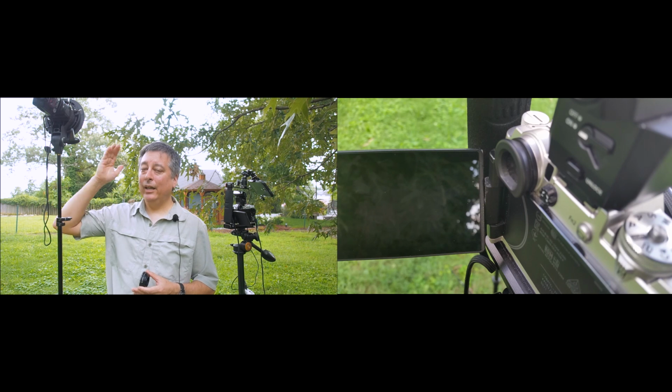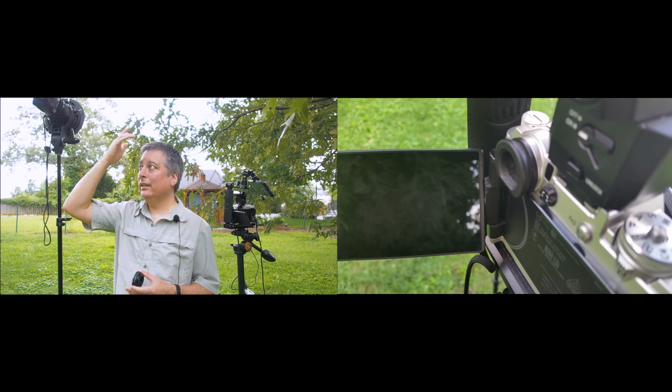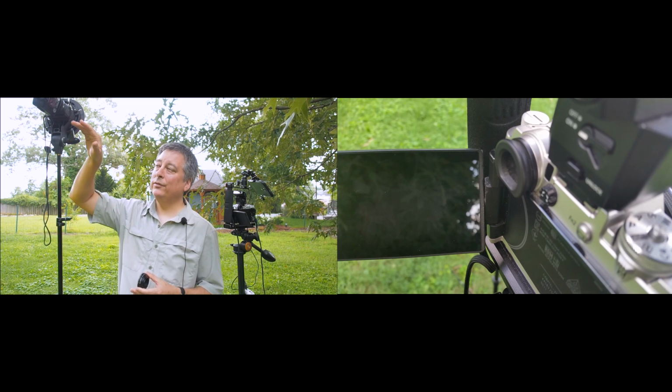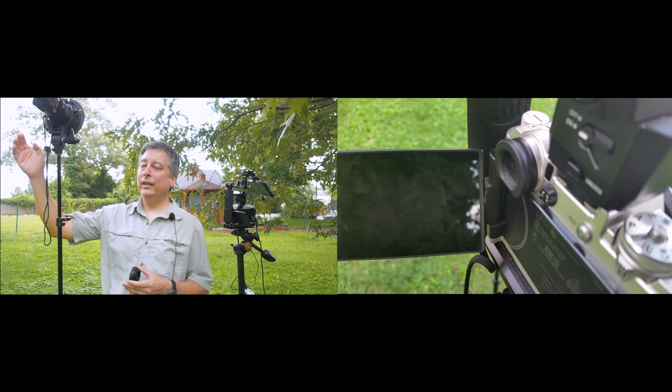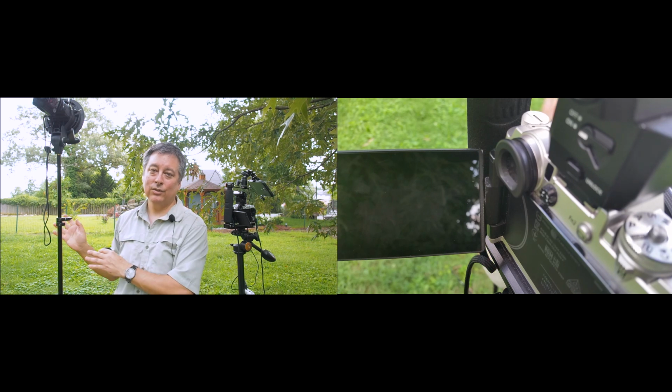So, like I said, I have just a very simple flash setup here. I like the Nikon SB-26 because it has a very reliable optical trigger, and I can control the power manually, but it's also a very powerful flash that I can use in an outdoor scene.